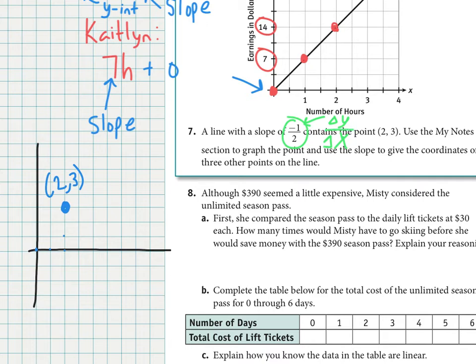And then the change in x is +2, so that's to the right 2. So I can start at this point. If I were to go down 1 and over 2, that would be another point on the line. Okay, and the coordinates of that point, its x value is 4, and its y value is 2.